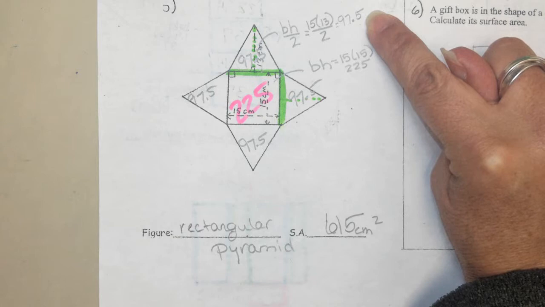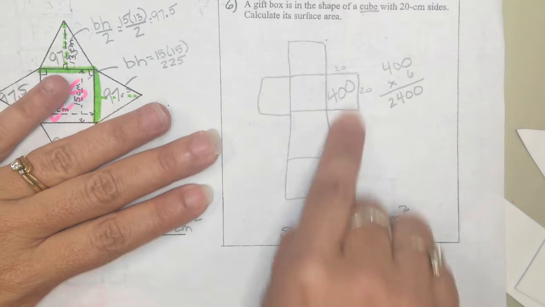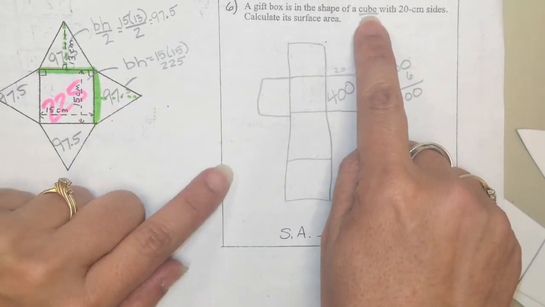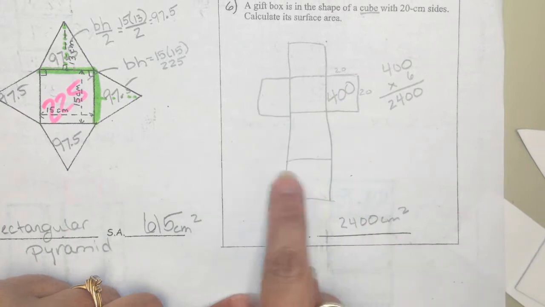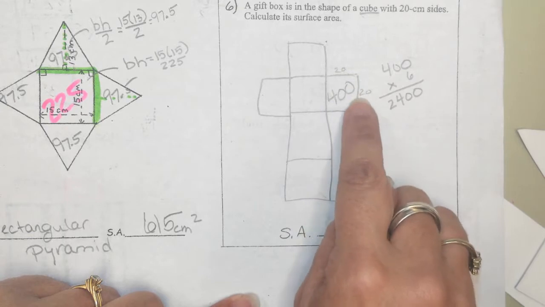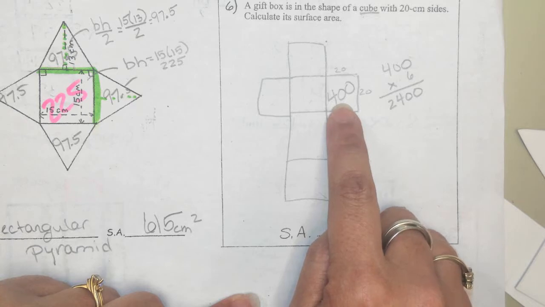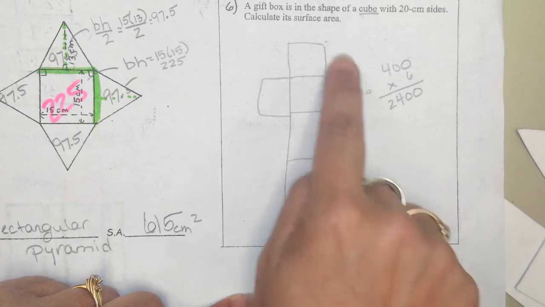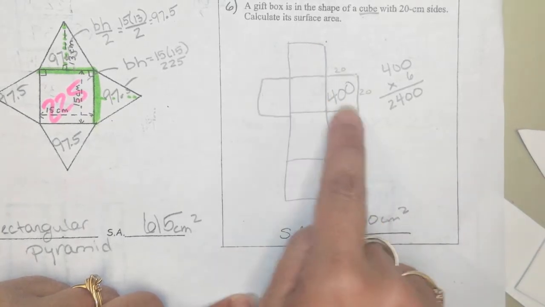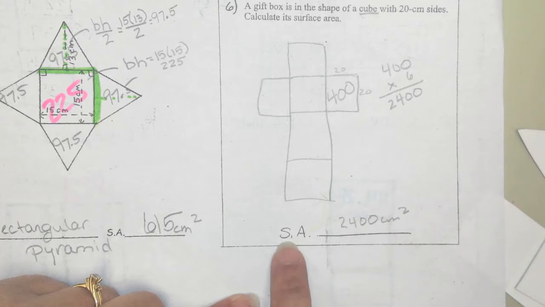Okay, please check it. Okay, number 6, the last one. You do not have to draw this. I just drew it because I wanted kids to see that the cube, this is what it would unfold like. This is its net. If the cube is 20 on one side, we know the cube is 20 on the other. 20 times 20 is 400. Some kids are saying 40. No, that's if you add it. It's 400. A cube has 6 sides. So I got 2,400 centimeters squared. And SA means surface area.